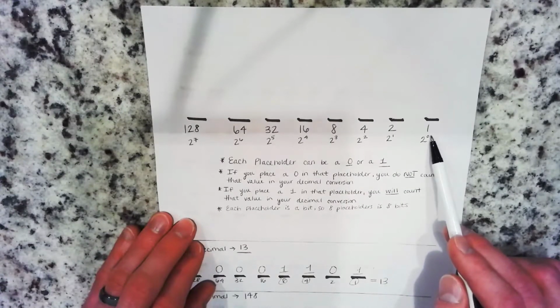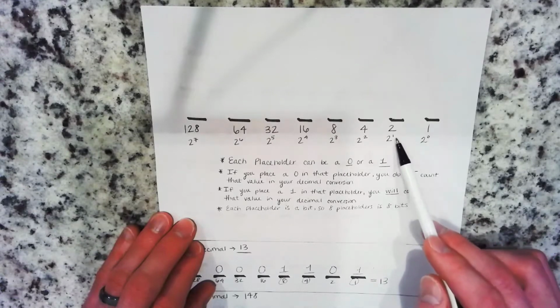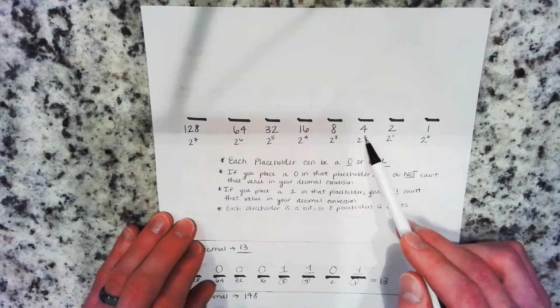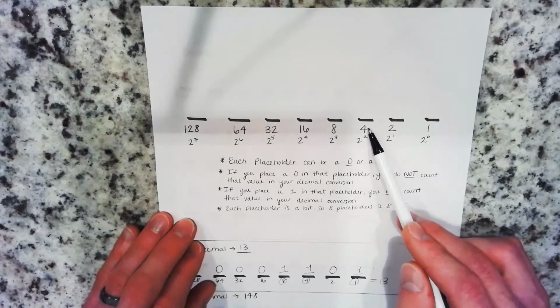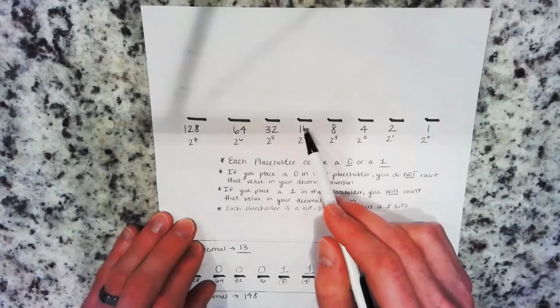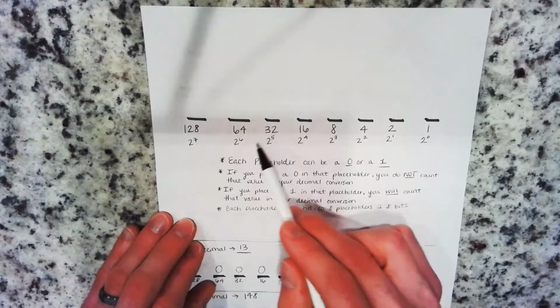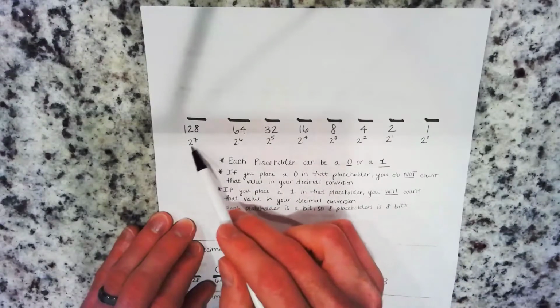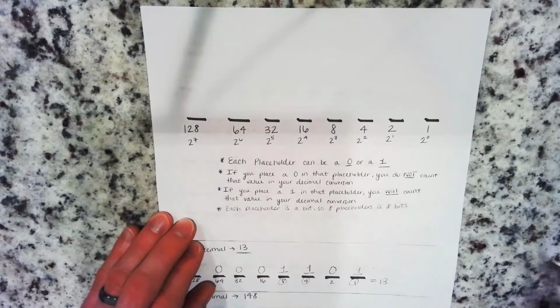So 2 to the 0 is actually 1. 2 to the 1 is 2. 2 squared, or 2 to the second power, is 4. 2 to the third power, or 2 cubed, is 8. 2 to the fourth power is 16, 2 to the fifth power is 32, 2 to the sixth power is 64, and finally 2 to the seventh power is 128.